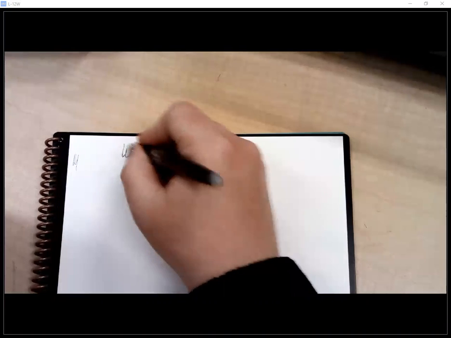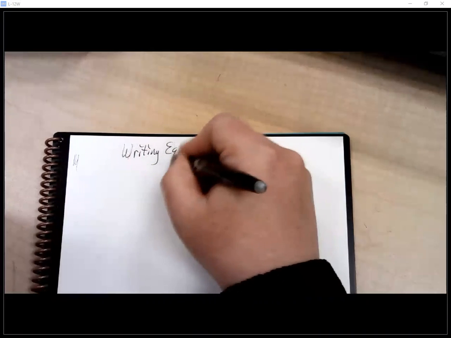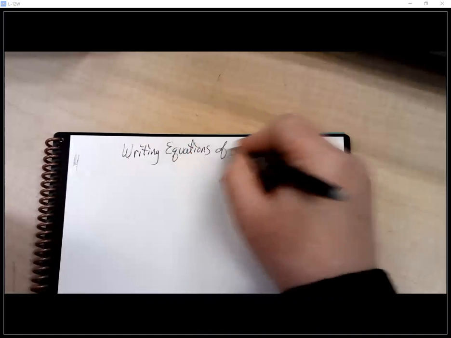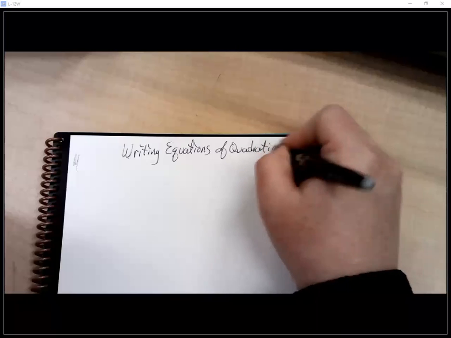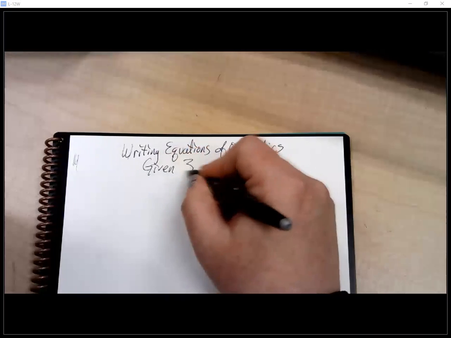Writing equations of quadratics. Yes, I don't have a sheet for you. Given 3 random points.